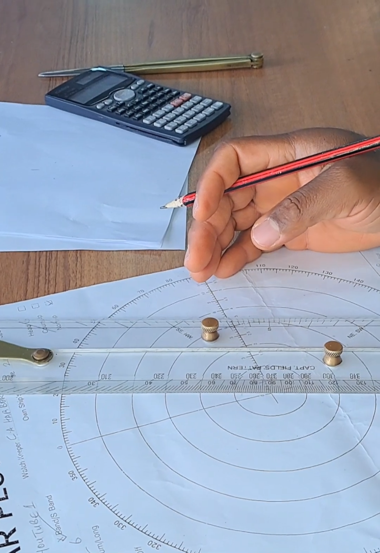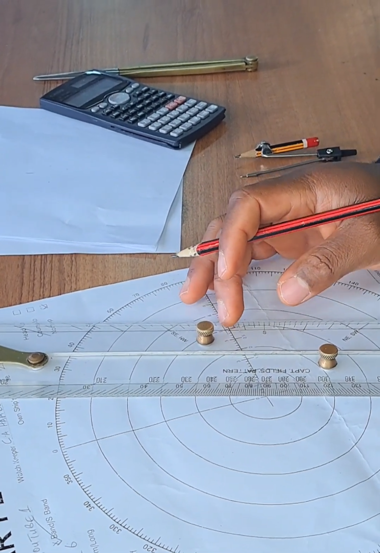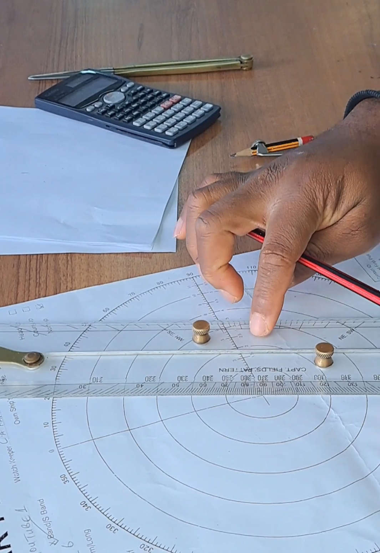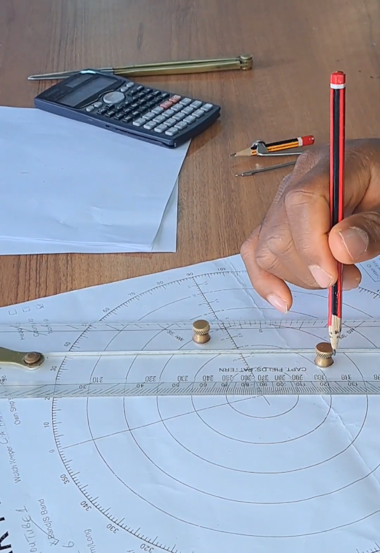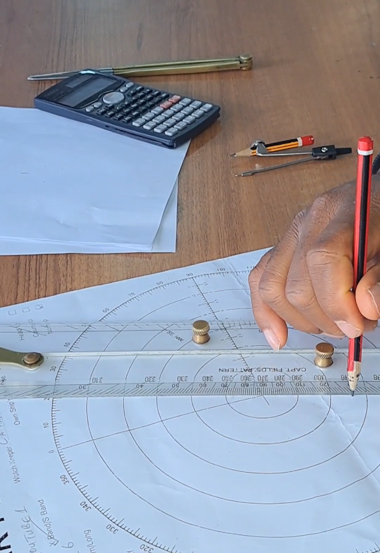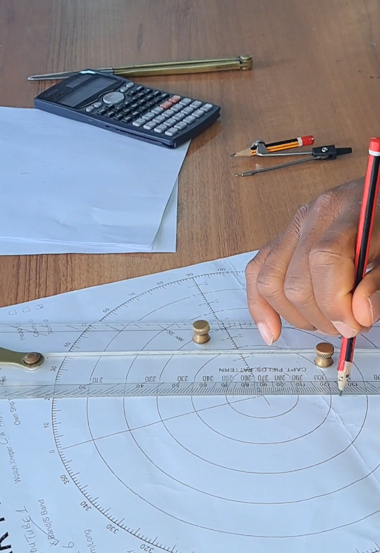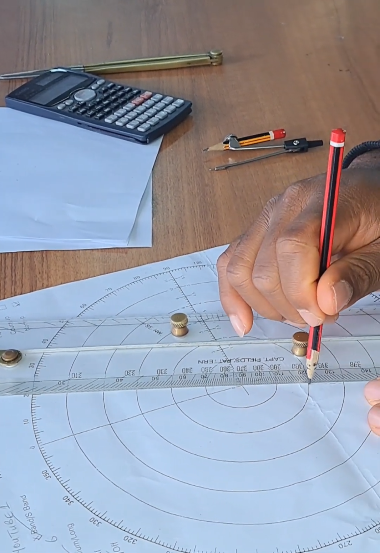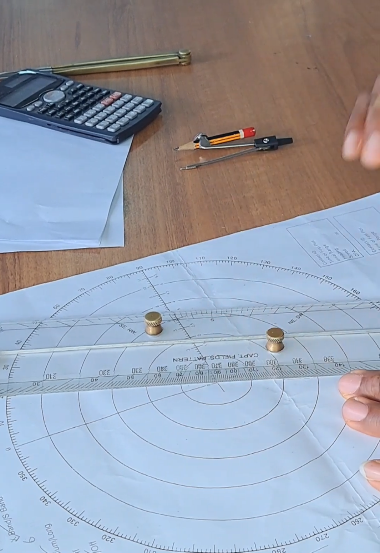And the range is given as 5.5. So 5.5 is somewhere around after the second ring. So let's do dotted lines around here. This is for 200.